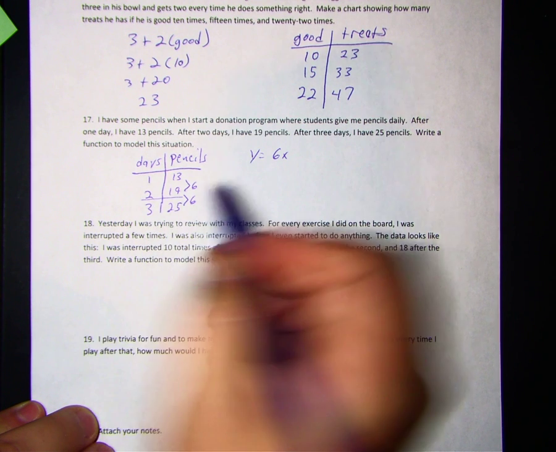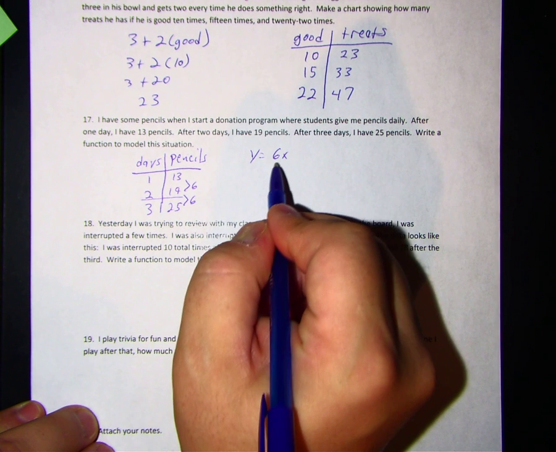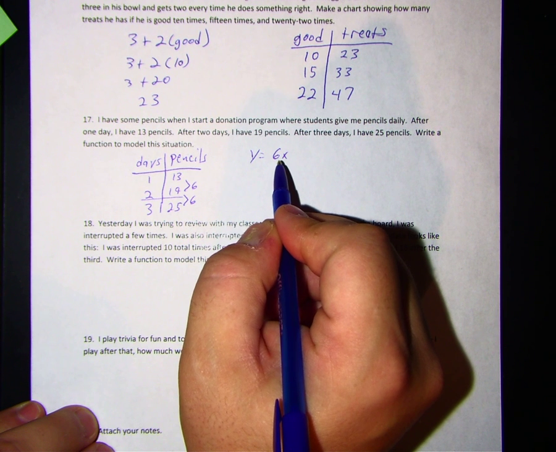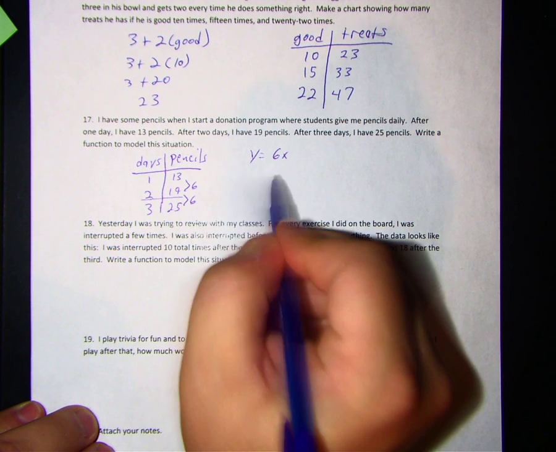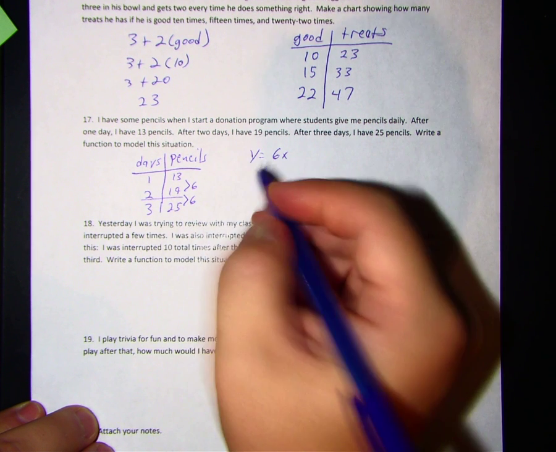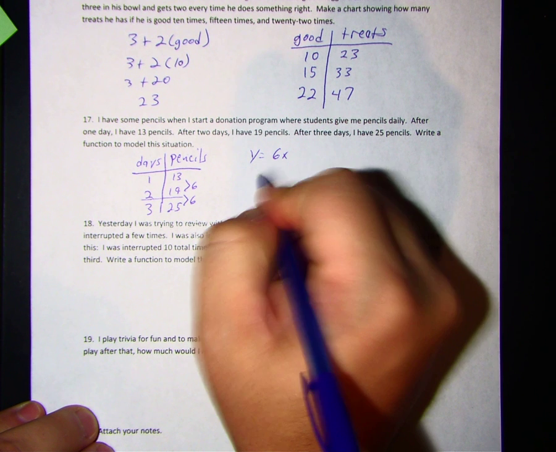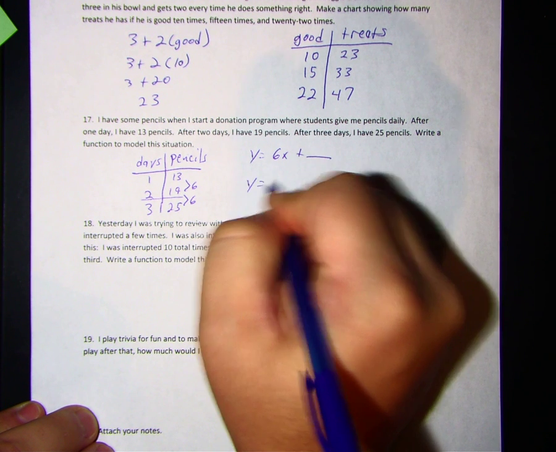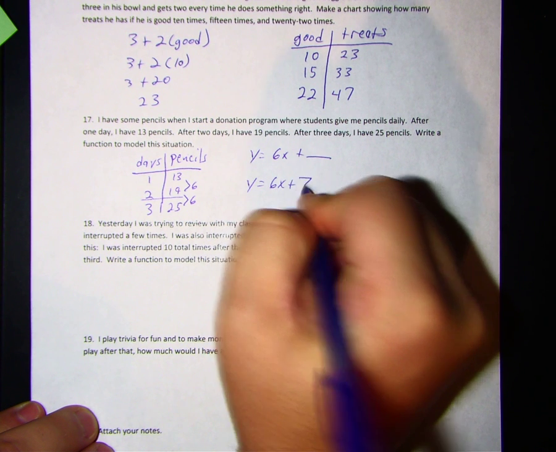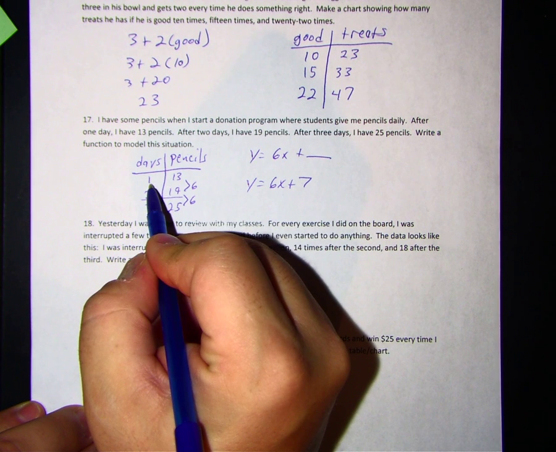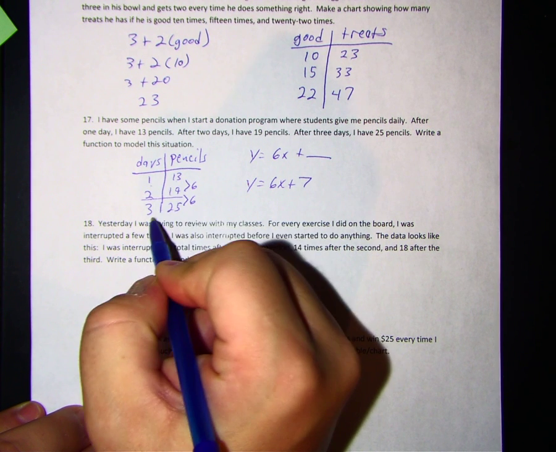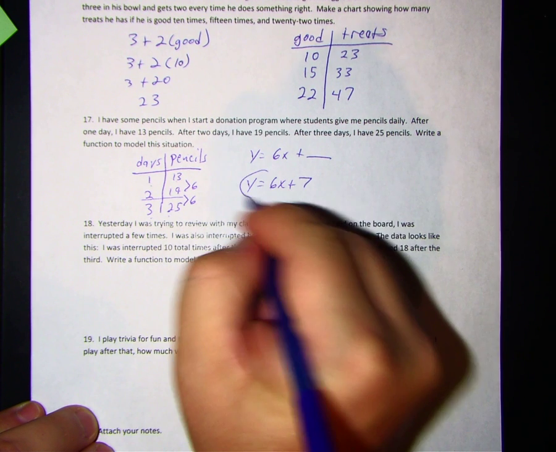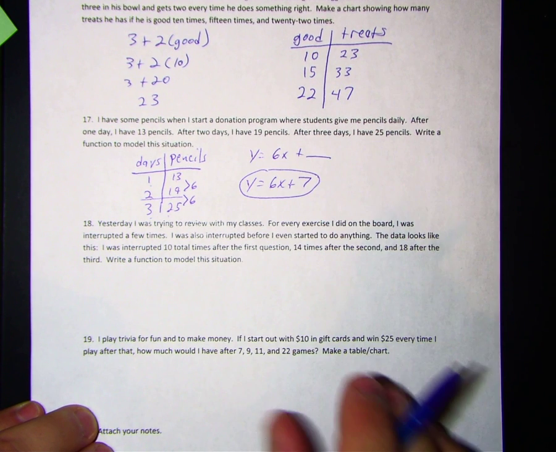So I'll pick this number here. 6 times 2 is 12. 12 plus 7 is 19. So your answer should be y equals 6x plus 7. 1 times 6 is 6, plus 7 is 13. 3 times 6 is 18, plus 7 is 25. So that would be your model.